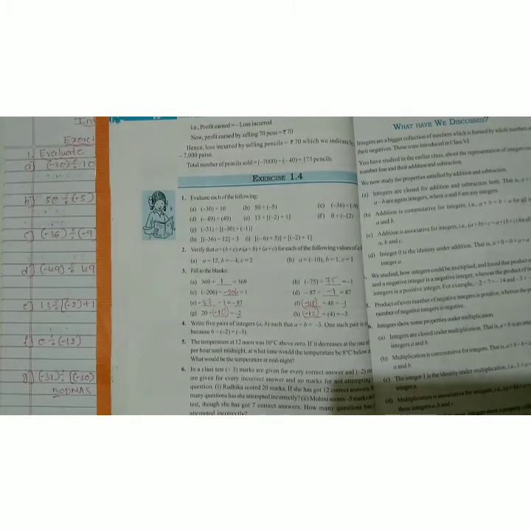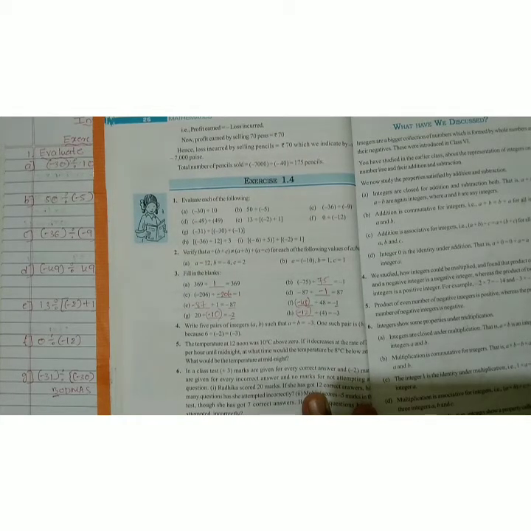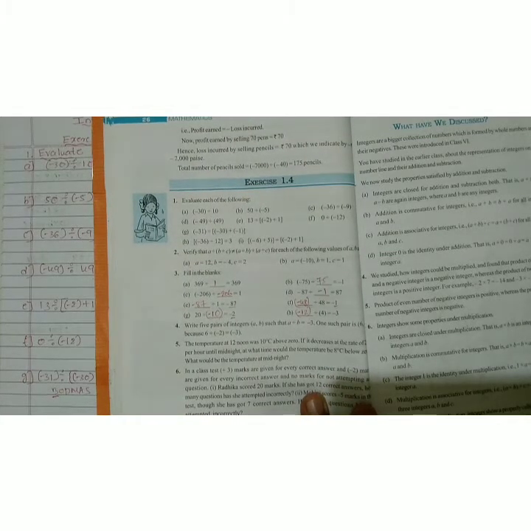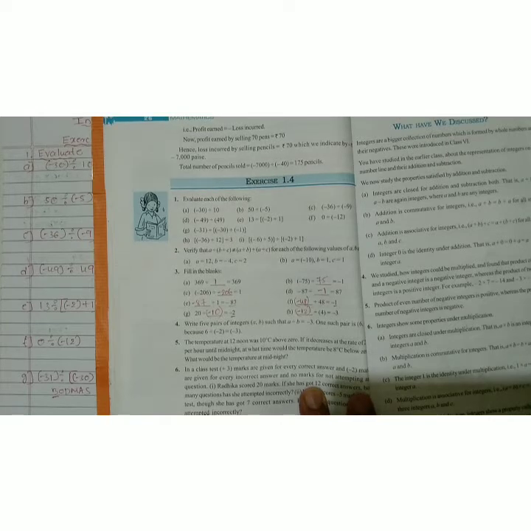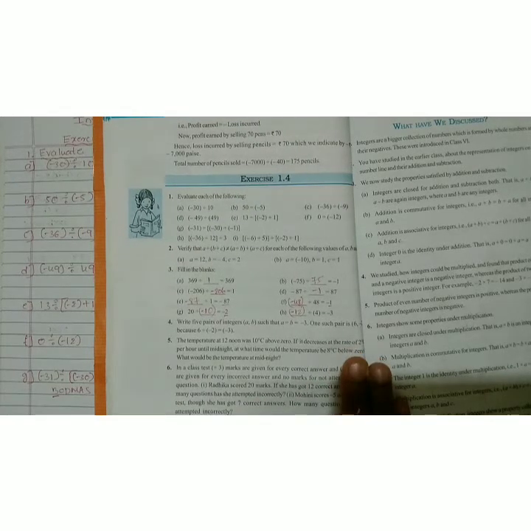And we have to move on to the fourth question here. Write a pair of integers A, B such that A divided by B is equal to minus 3. One such pair is 6, minus 2, because 6 divided by minus 2 is equal to minus 3, right? Yes.